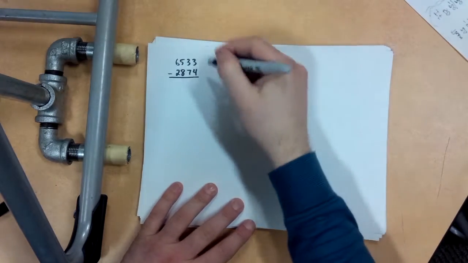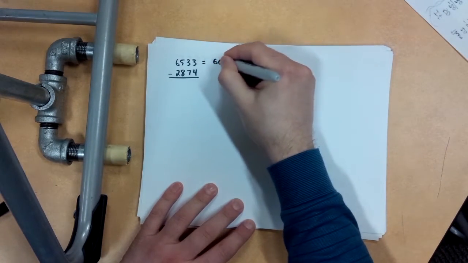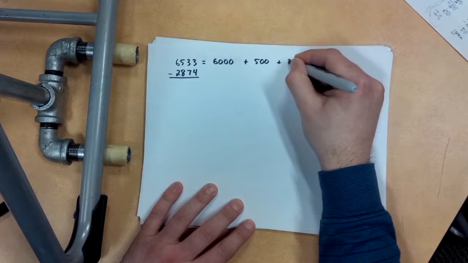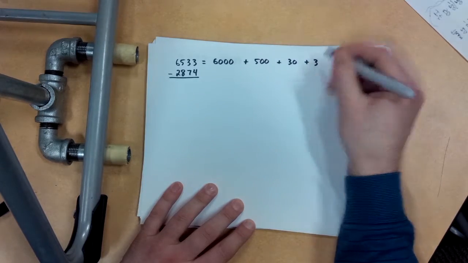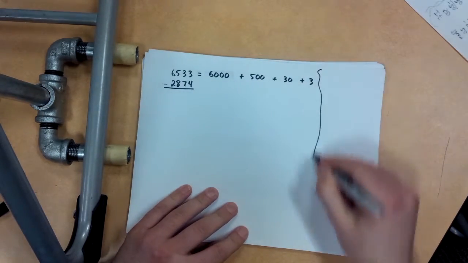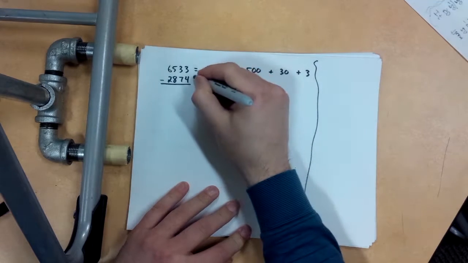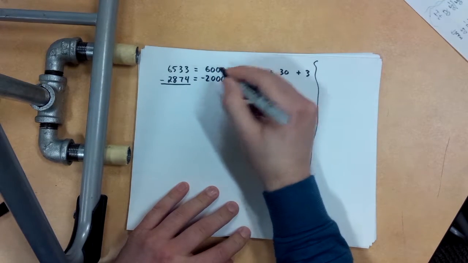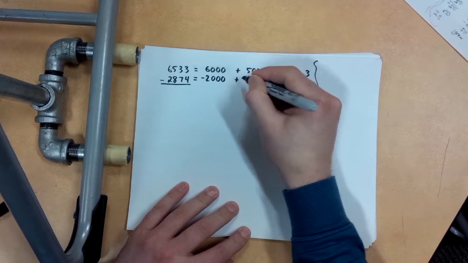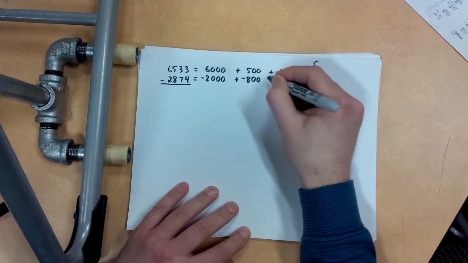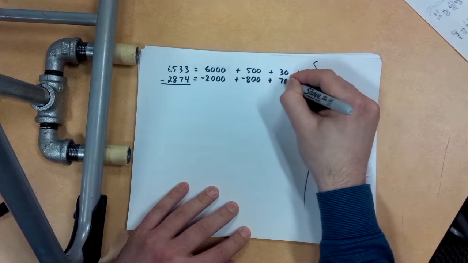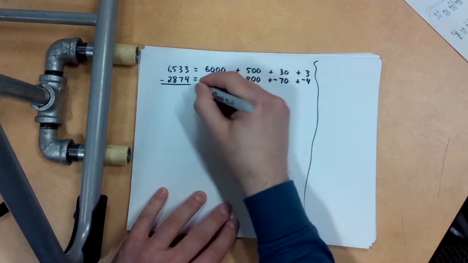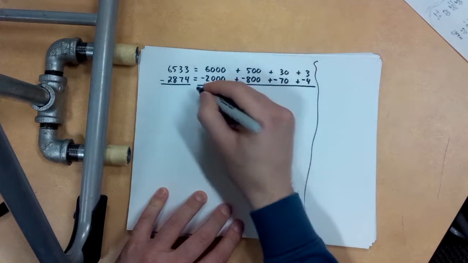Here's a little bigger one. So again, we go to the store with $6,000 plus 500 plus 30 plus 3. So that's in our pockets. I'm sure we'll have some thought clouds up on the side. We're going to give away or spend, I like spending better, spend 2,000, and then we're going to spend 800, and then we're going to spend 70, and then we're going to spend 4. Okay, let's see what happens here.